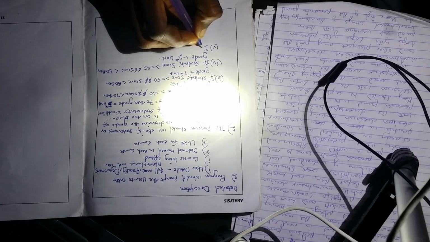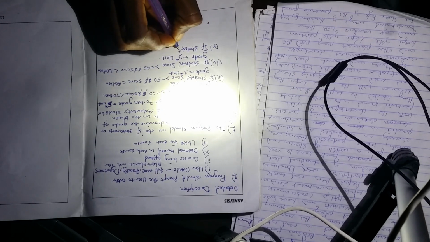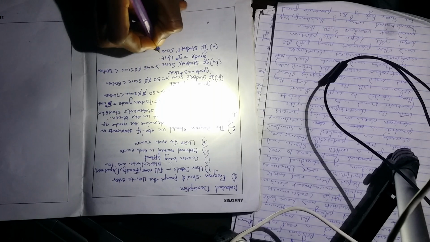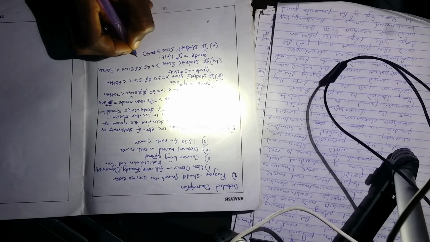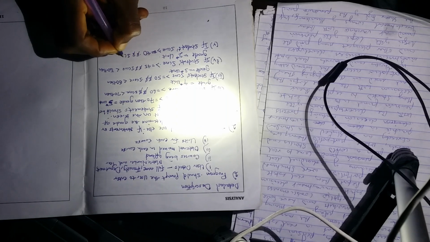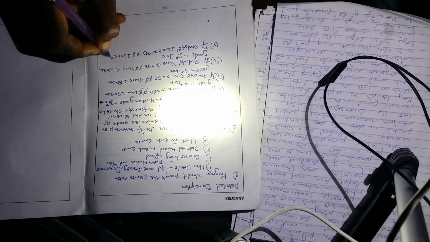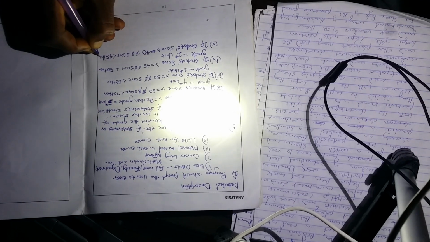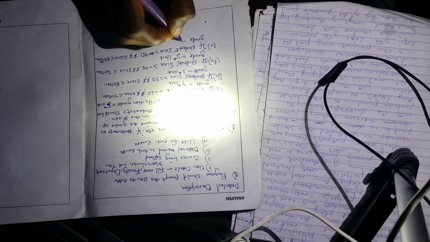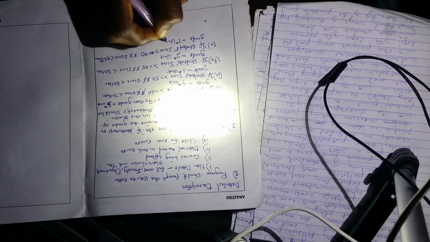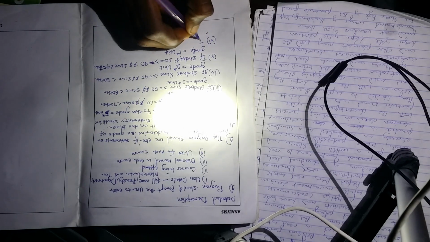Then number 5, if student score greater than or equal to 40, score less than 45, then grade equal to 1 unit.